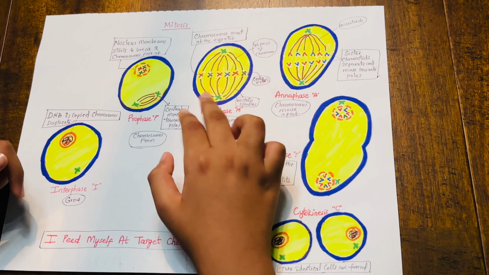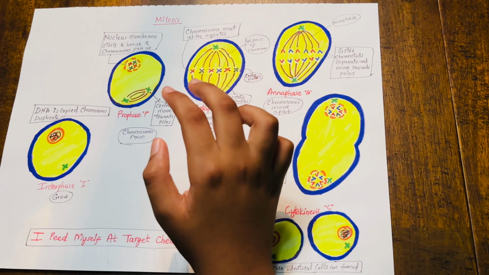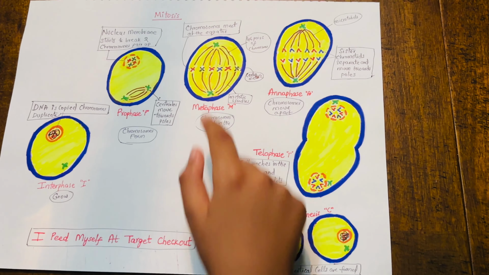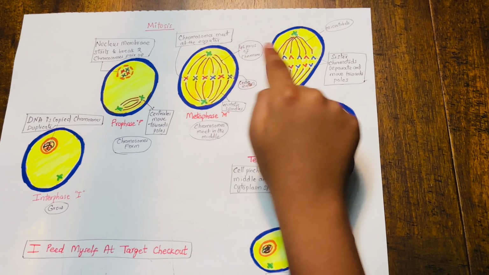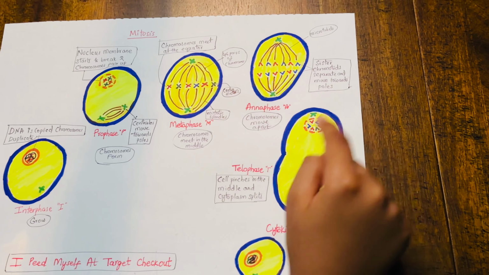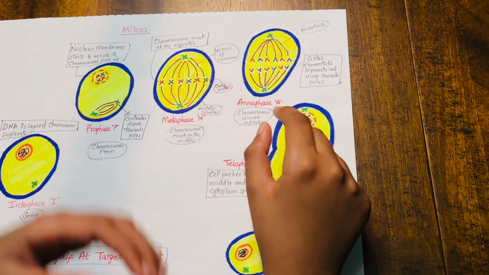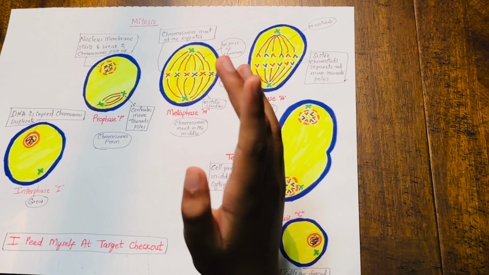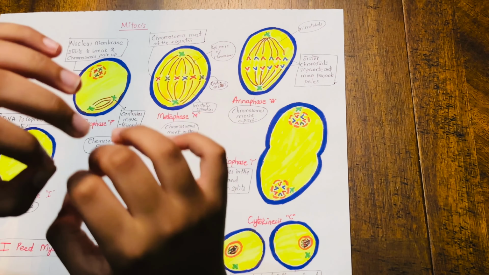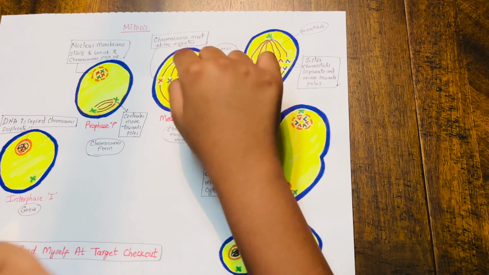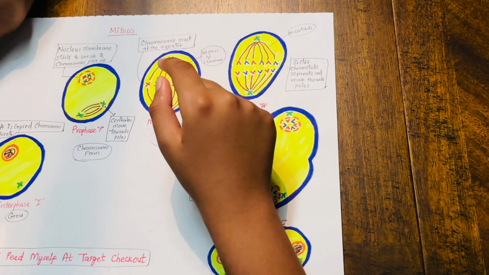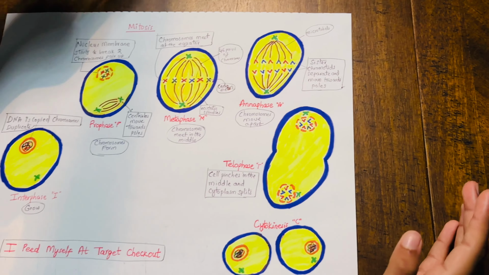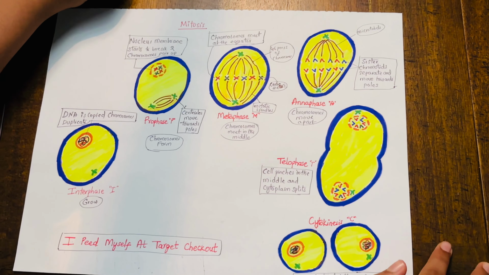By this time, all of the chromatids, which have been split now, all line around the equator of the cell, like this, in a straight line. Then in the anaphase, what happens is that each of the microtubules pulls one chromosome towards its direction. So instead of having 92 chromatids in the equator, we now have 46 chromatids on one side and 46 chromatids on the other, or 23 pairs on one side and 23 pairs on the other.